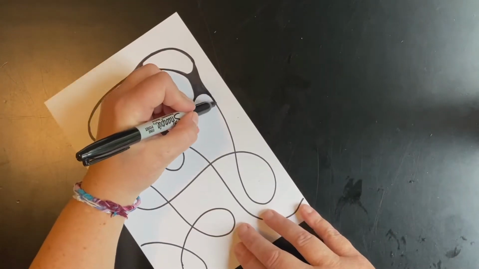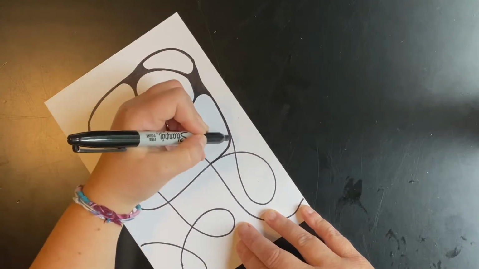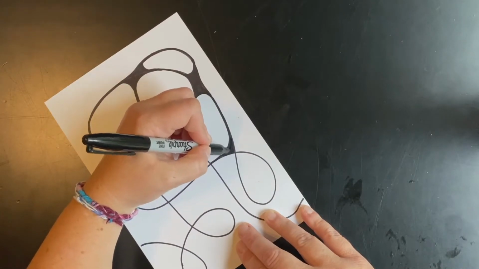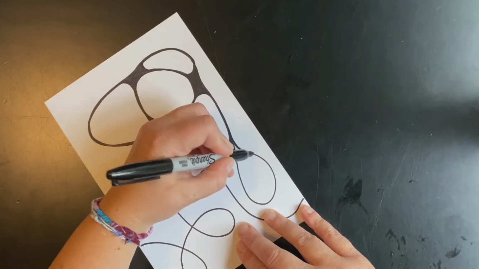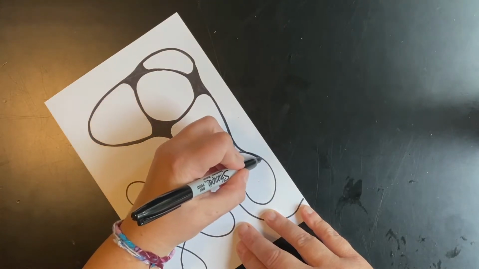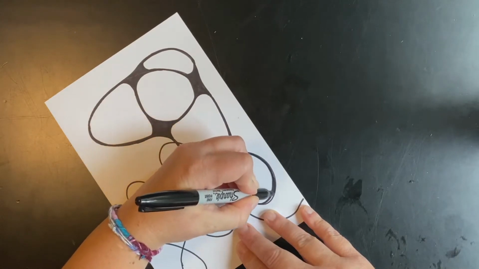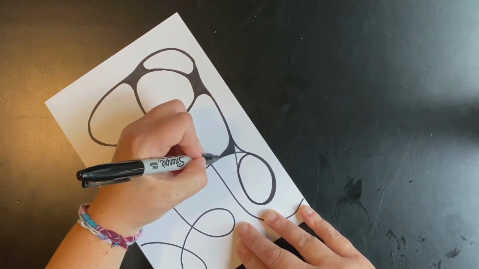I'm going to continue with exactly what I'm doing, rounding off the corners so there's no sharp corners in there, making all of my shapes a lot more bubble-like. They're rounded off, darkening my lines, and then we'll add color.